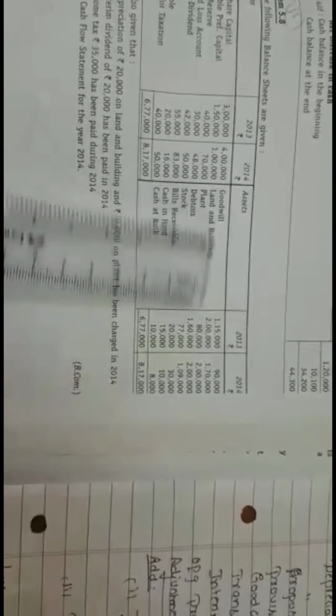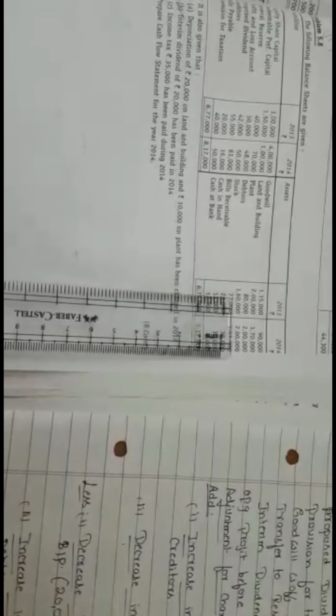So goodwill, opening balance is 1,15,000 and closing balance is 90,000. The goodwill amount balance has been reduced. So this reduced balance amount should be written under the head operating activities. So you have goodwill written off 25,000. So land and building, we have already prepared the ledger account. Plant also, it's over. Now debtors, previous year is 1,60,000 and current year it is 2 lakh.